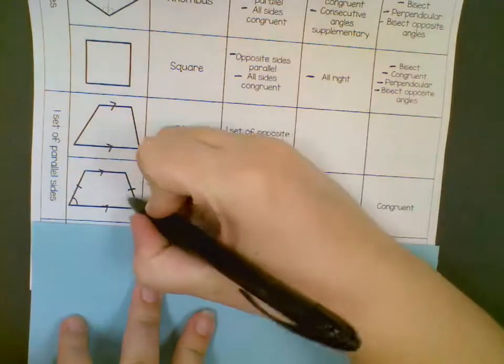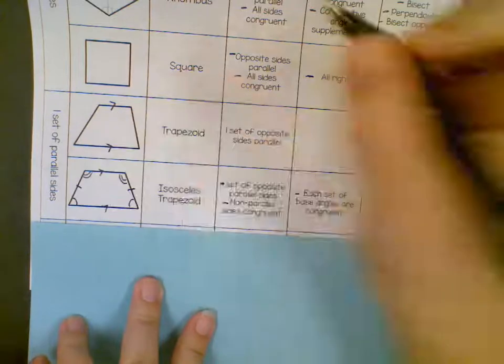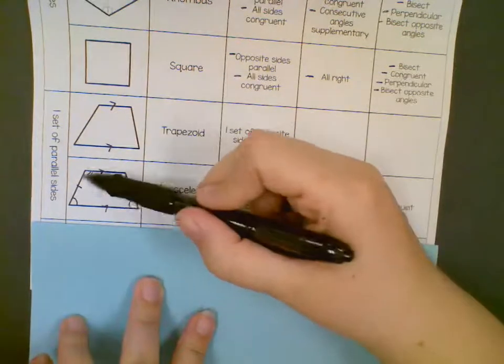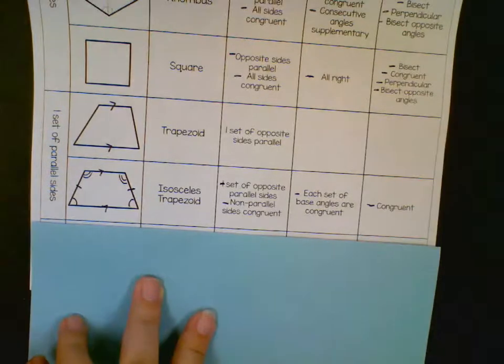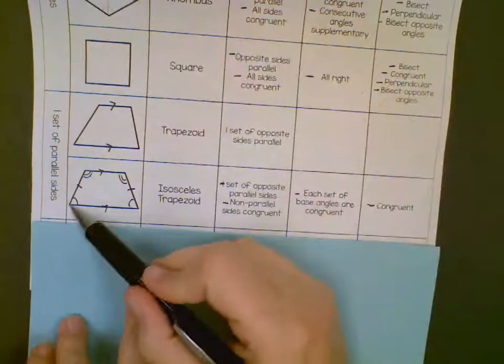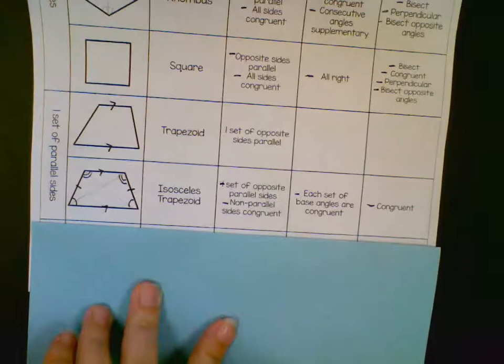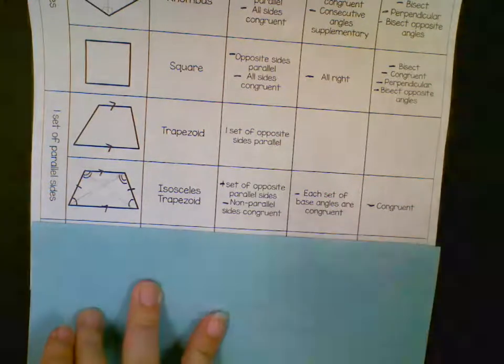So this angle is congruent to this one, and then those top ones are congruent. Again, these are supplementary, just like we talked about for the last one. So their diagonals are congruent as well. So across those two diagonals are congruent. But they do not bisect, they're not perpendicular. So all we got is that they're congruent. They don't bisect those angles either.